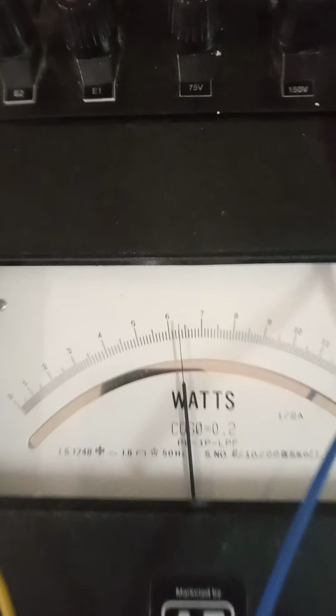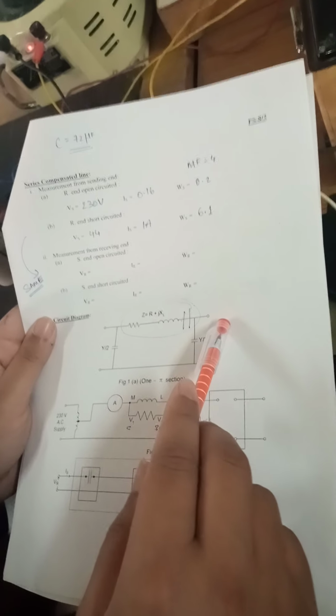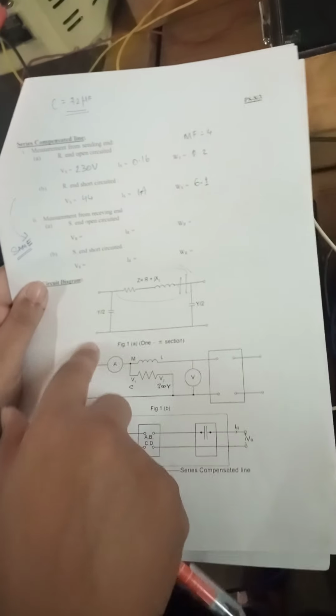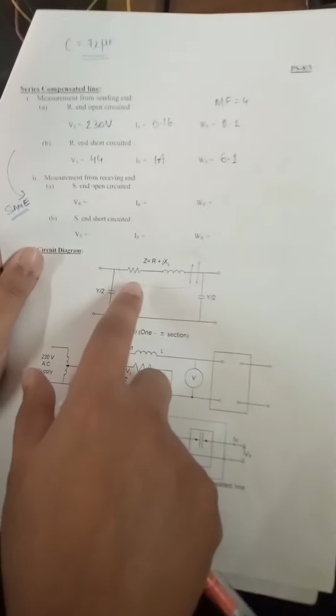Similarly, both these sets of readings will also be repeated if you put the capacitor here, give supply at the receiving side, and do measurement from the receiving end. So the same set of readings will be obtained. We are not showing that in the video, but for this line, whether you put the supply here and measure here, or put the supply here and measure here, you will get the same results, because this is a reciprocal network.